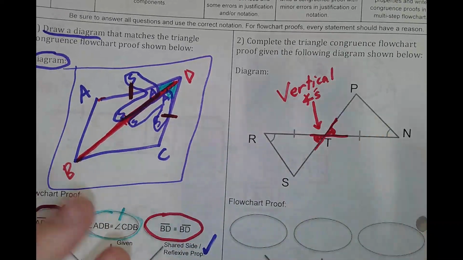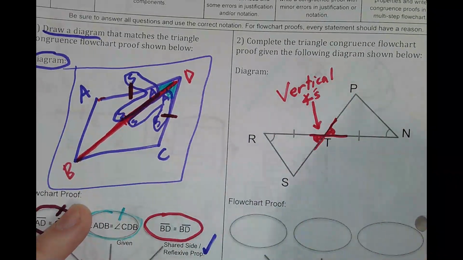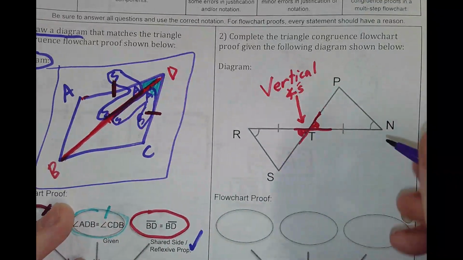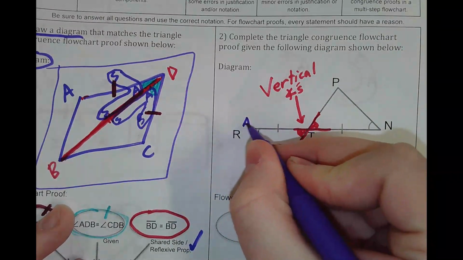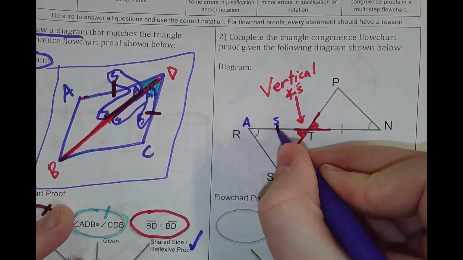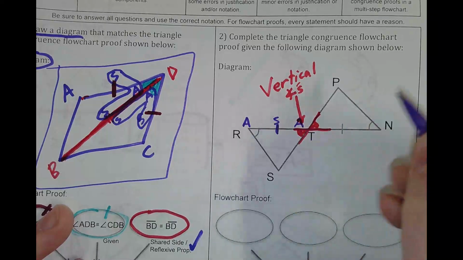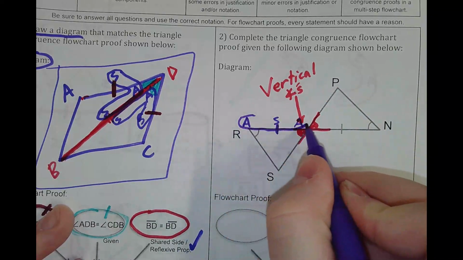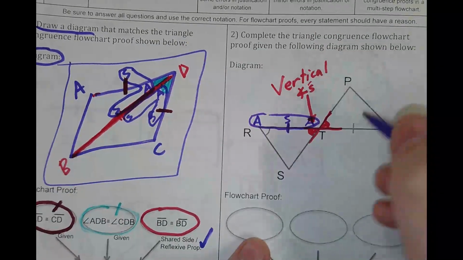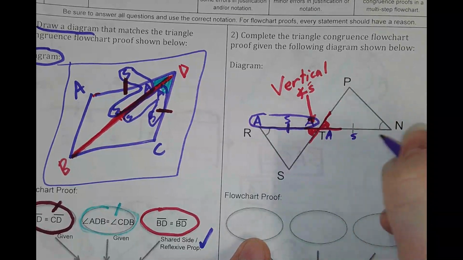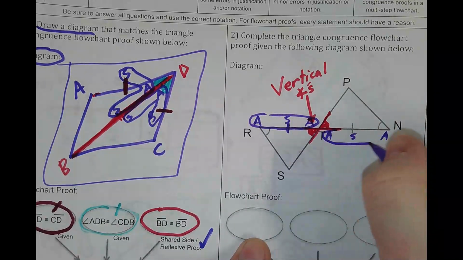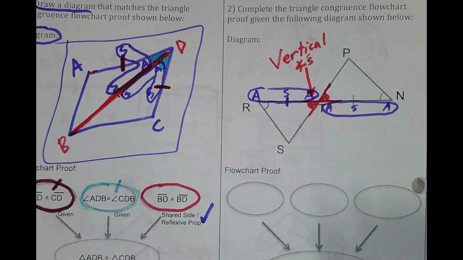Actually, let me figure something out first. Is it side angle side? Is it angle side angle? Which one is it? So if I label this A for angle, S for side, and A for angle, I'm going to notice it's going to spell ASA. Let's check it over here as well. Yeah, this one right here is going to be an ASA proof.